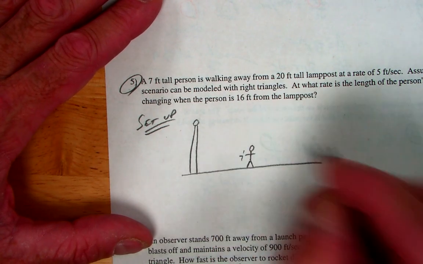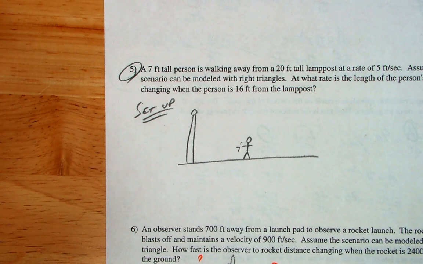Wow, that person's tall. Did I ever tell you about the time that my basketball team was getting ready to play up against a 7-foot tall guy in high school?